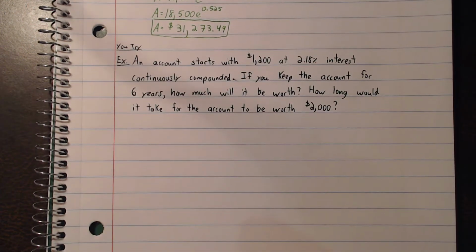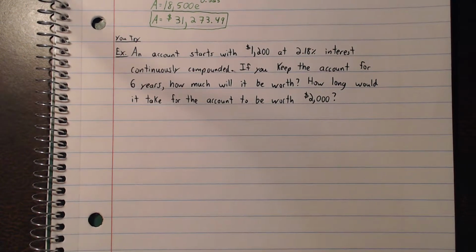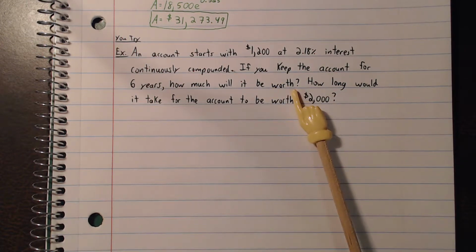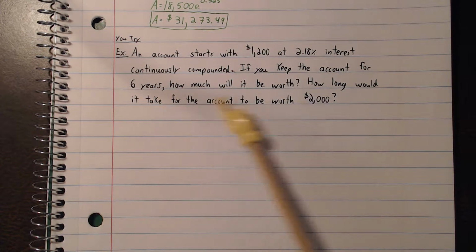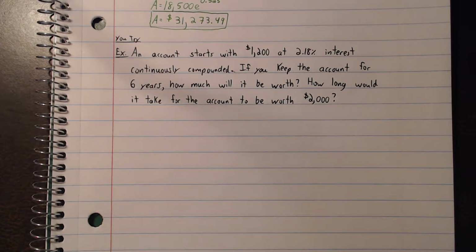Anyways, here's a you try problem. Be aware, there's two questions here. Okay, this first question, which ends here, matches exactly up here. The second one you might have to think about a little bit. So I want you to try it, pause the video, and resume when you're ready to check your solutions.